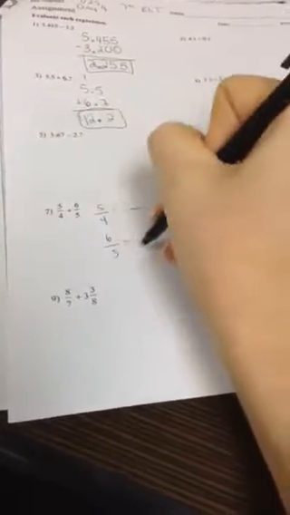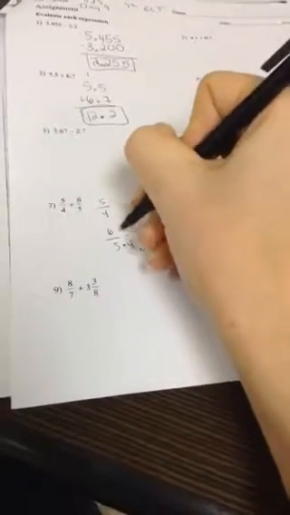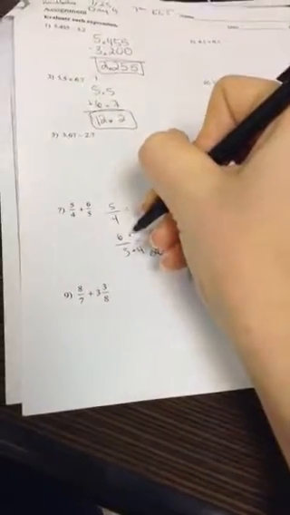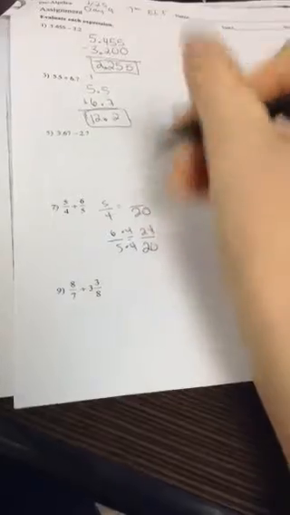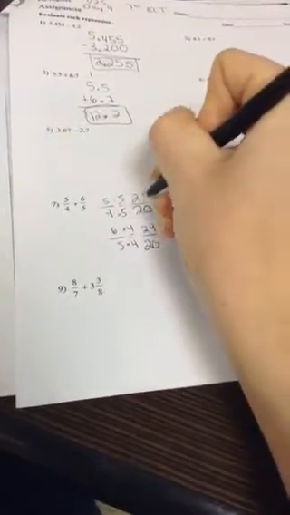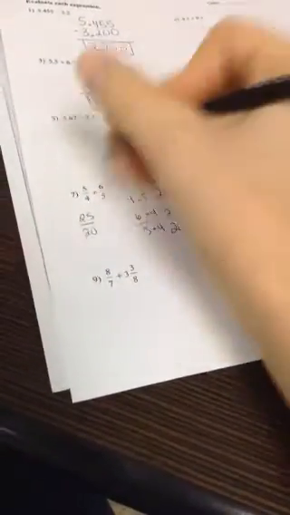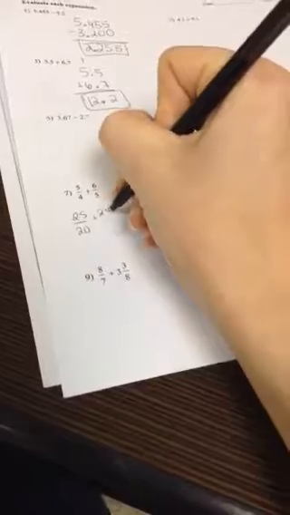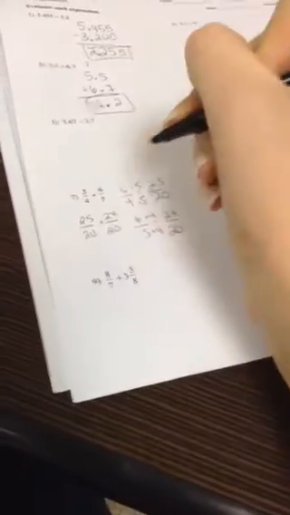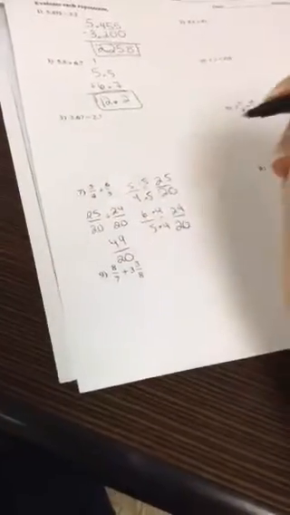So I know that 4 and 5 have a common denominator of 20. I do 5 times 5, and then I'll have to do 6 times 4 is 24. 4 times 5 makes 20, 5 times 5 makes 25. So 25 over 20 plus 24 over 20 gives you 49 out of 20.